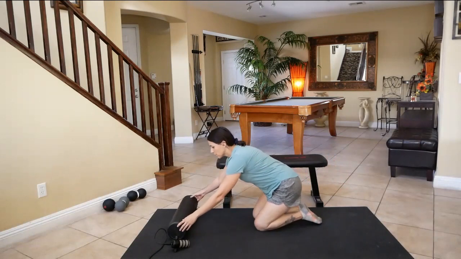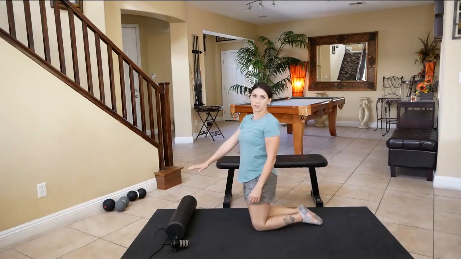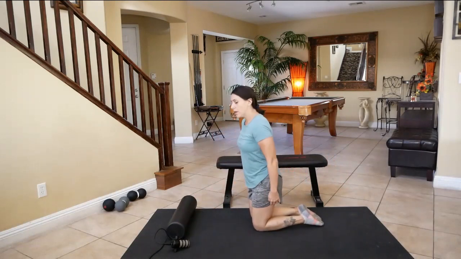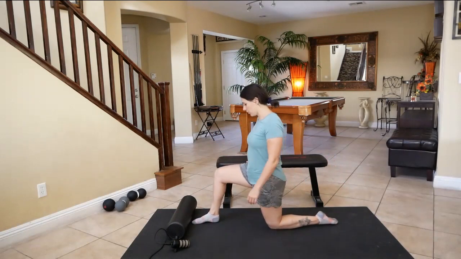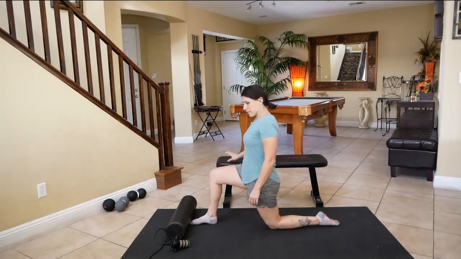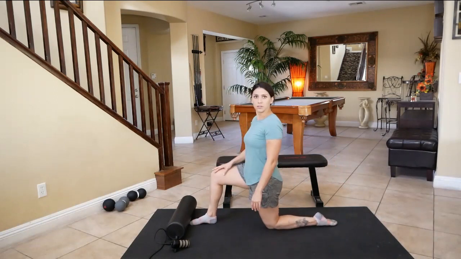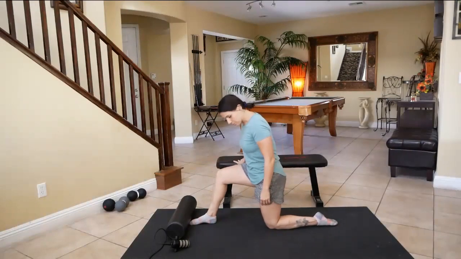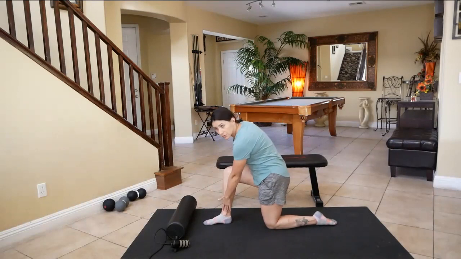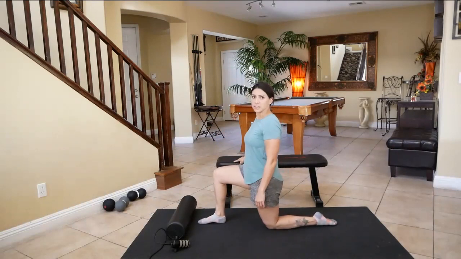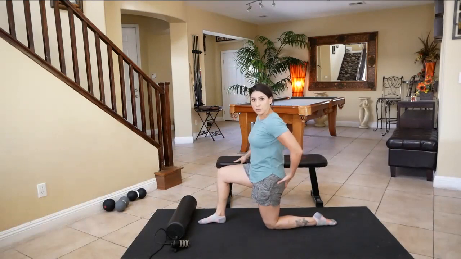Just to start in a simple lunge, you can have something in front of you to hold onto if you need to. We'll start with the right foot up first. Like I said, you can have something to hold on to, keeping the knees in line with the hips and the knees in line with the ankles here. And then you're just going to take a nice little scrunch down with your glutes.